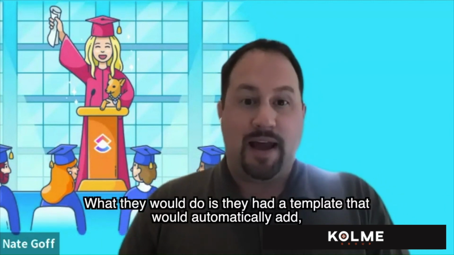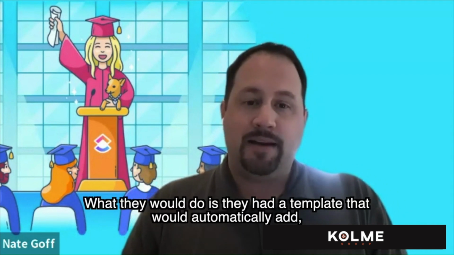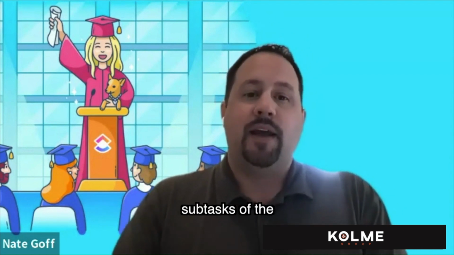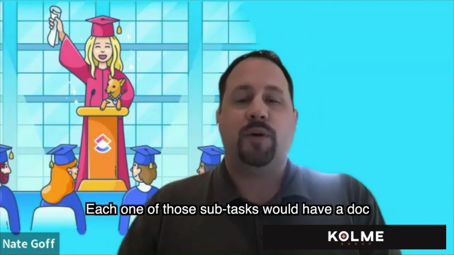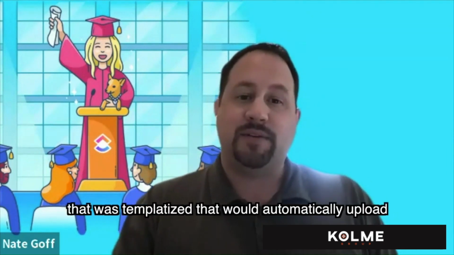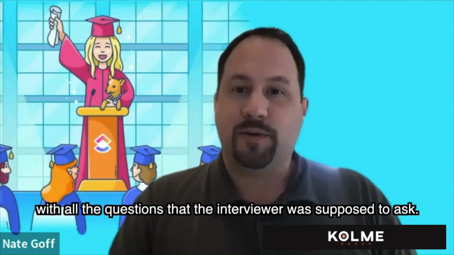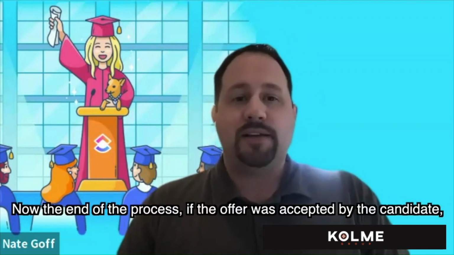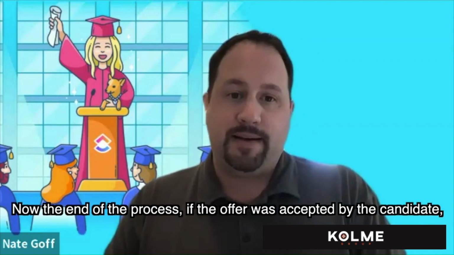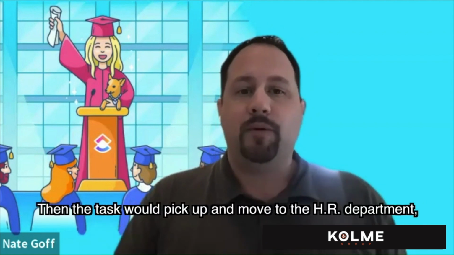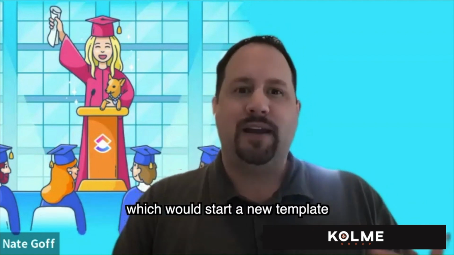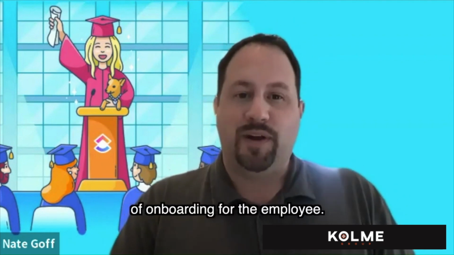What they would do is they had a template that would automatically add subtasks of the interview process. Each one of those subtasks would have a templatized doc that would automatically upload with all the questions that the interviewer was supposed to ask. Now, at the end of the process, if the offer was accepted by the candidate, then the task would pick up and move to the HR department, which would start a new template of onboarding.